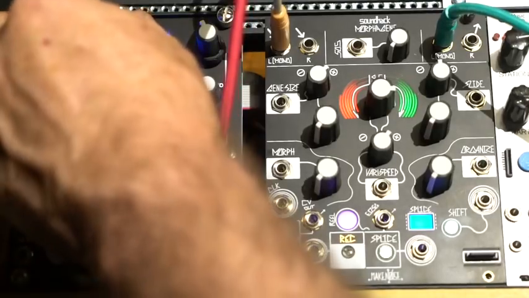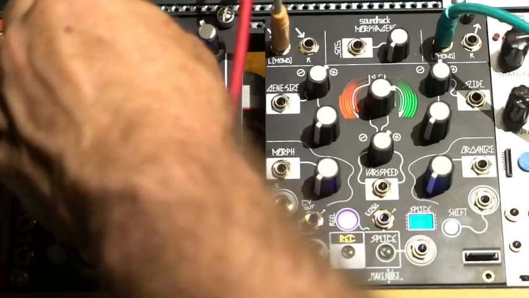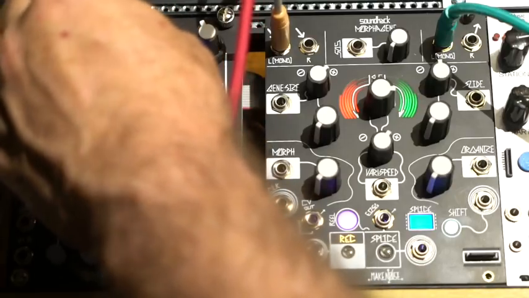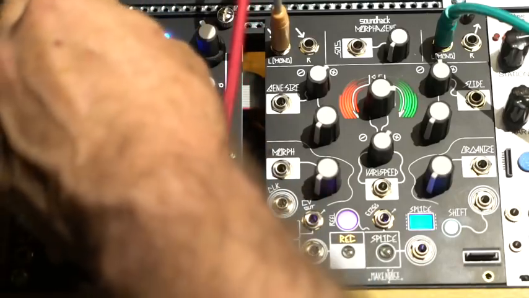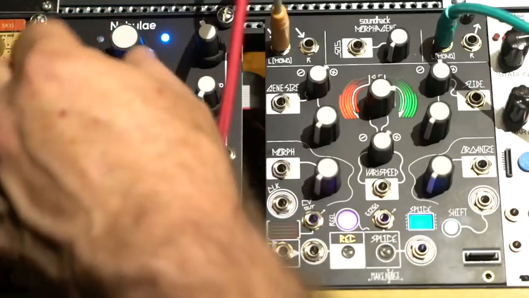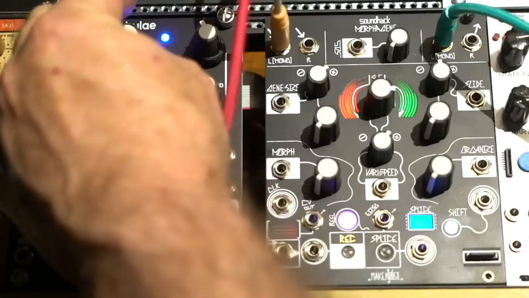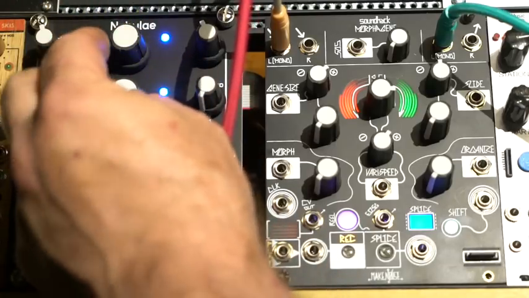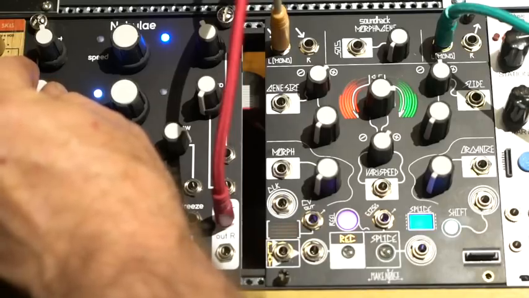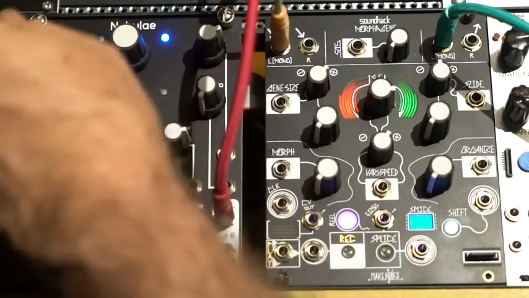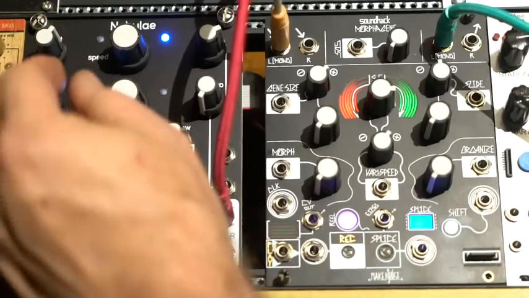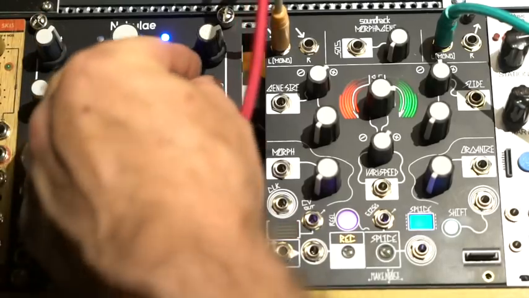Let's speed it up a little bit. Lower the pitch. And this is that mangling type of effect which I mentioned.